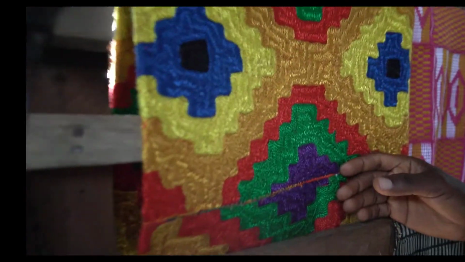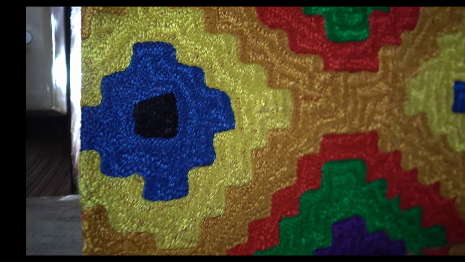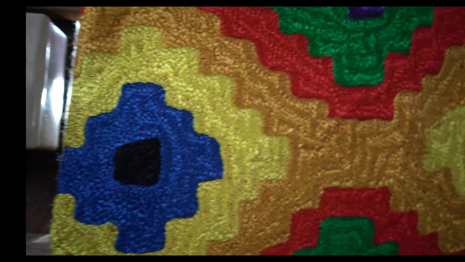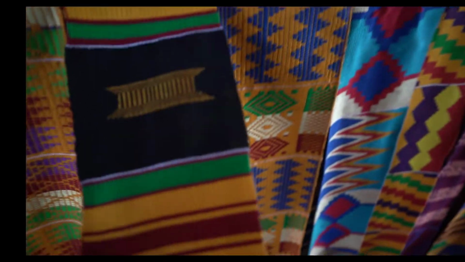Obama cloth. I saw some of that as well. When Obama came to Ghana, he was given some, so it became Obama cloth. And you made this for President Obama. Yes. Oh, wonderful. You see, this also is a sample of the golden stool.